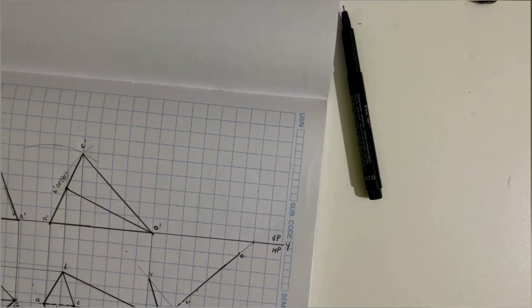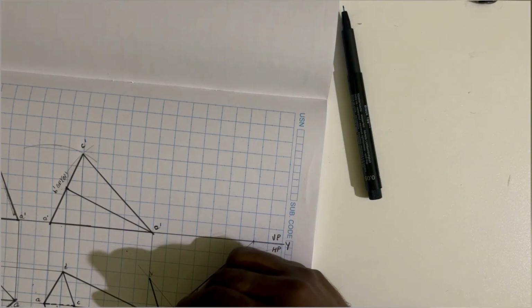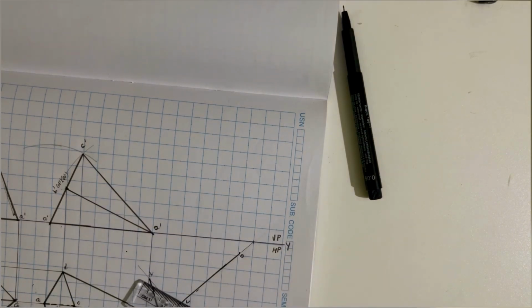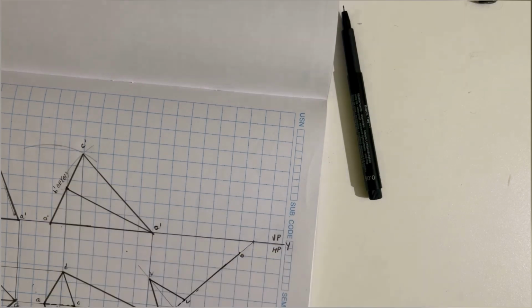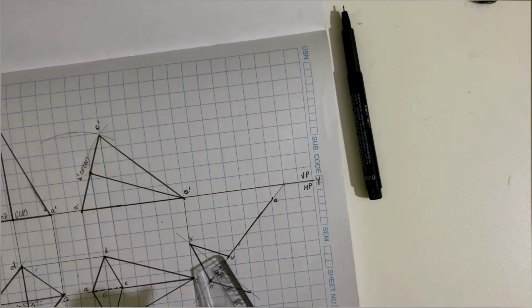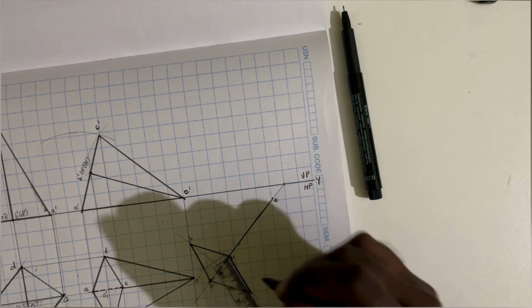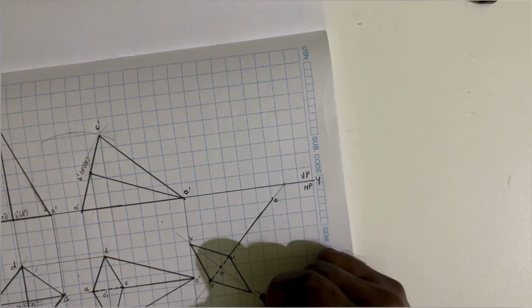Similarly, from corner A to corner B, I'm going to draw the edge of the pyramid. Similarly, from D to corner C. And next, from corner C to corner B. So this is the corner B.